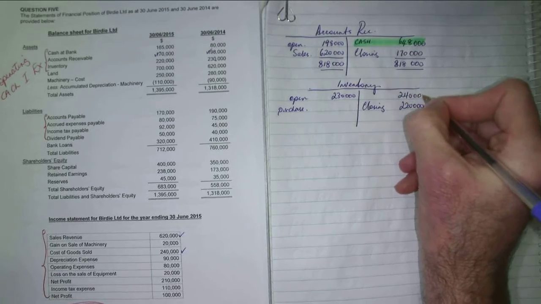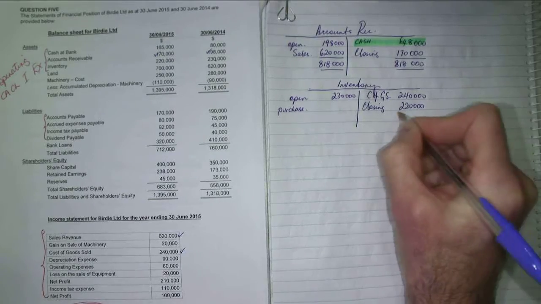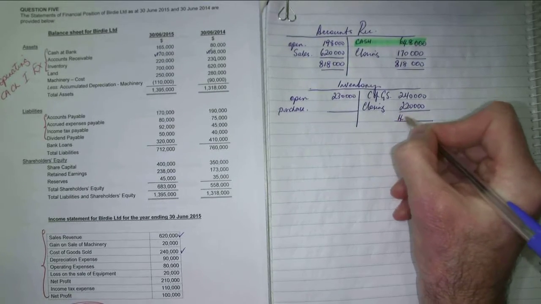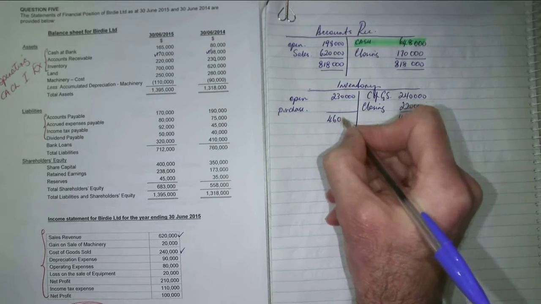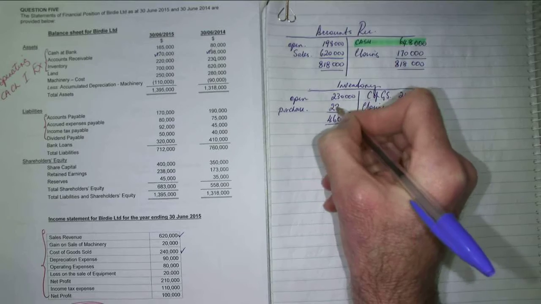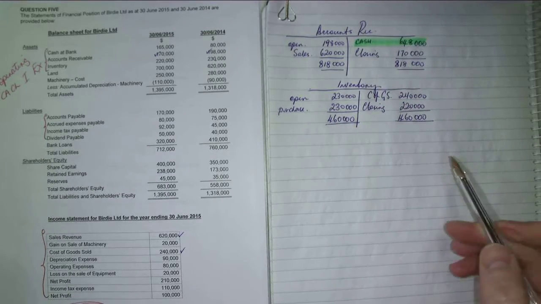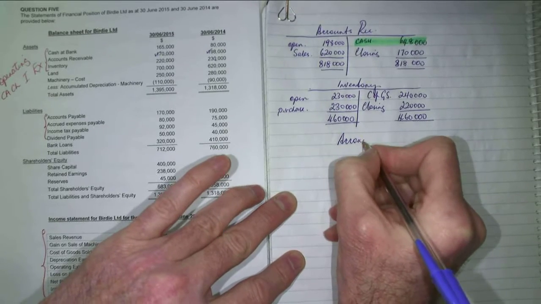Now if I work out a balance, that becomes 460. So this one should be 460. So therefore my purchases should work out as 230. Just by balancing. Next item I need is my accounts payable.